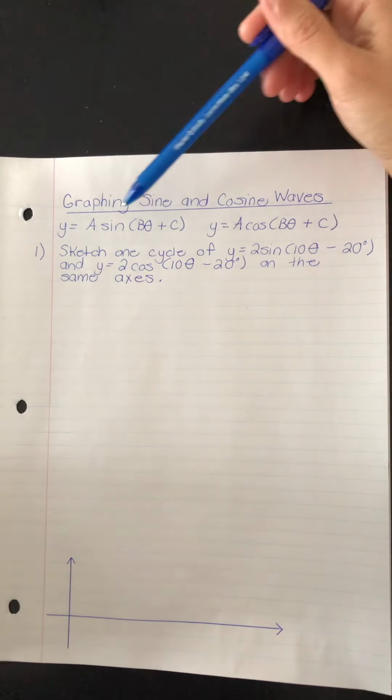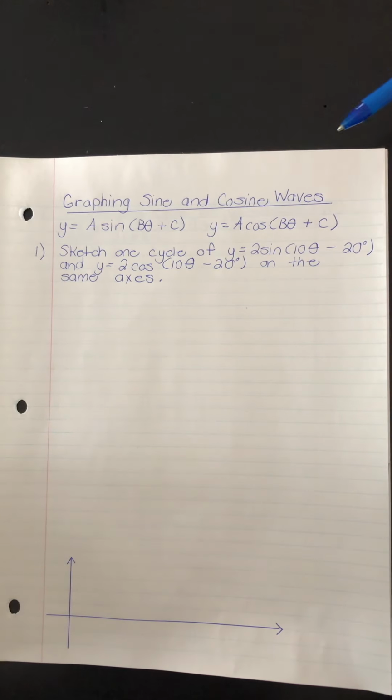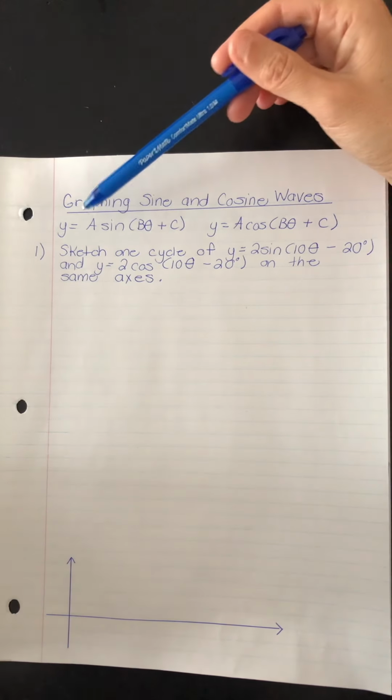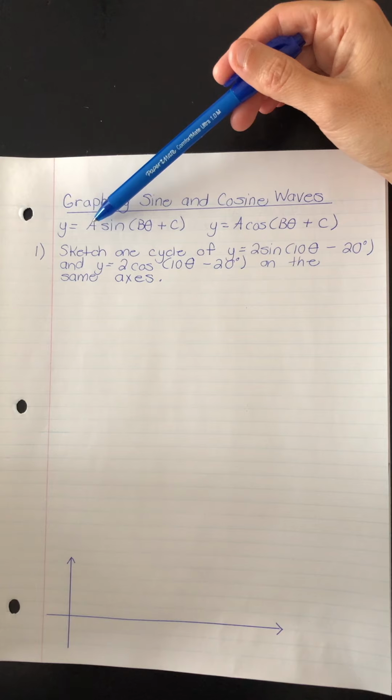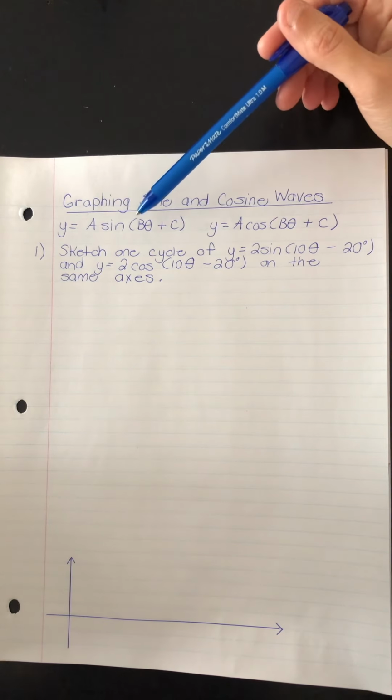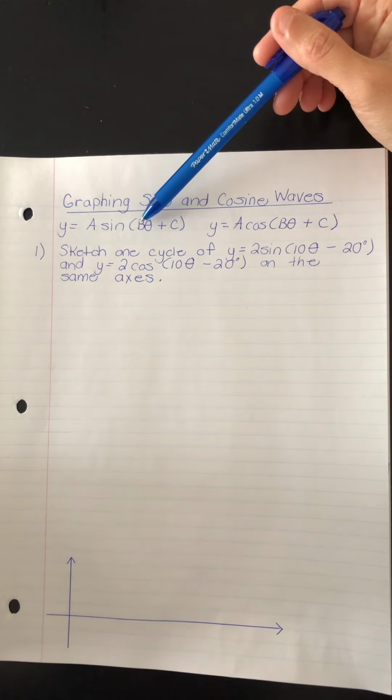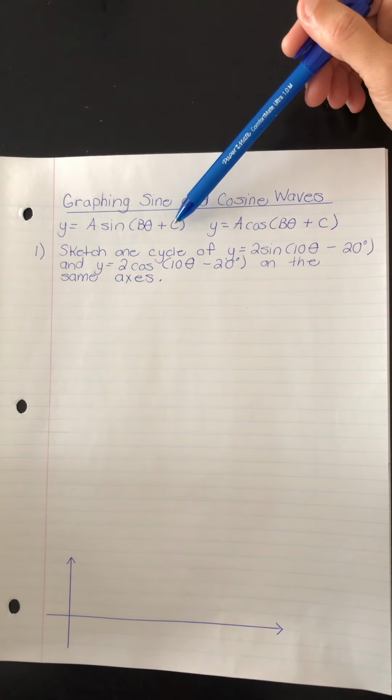The values a, b, and c in these equations represent constants, and they affect the amplitude of the graph, the period of the graph, and the phase shift of the graph.